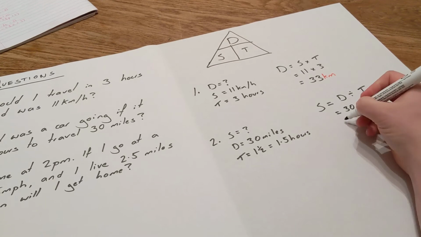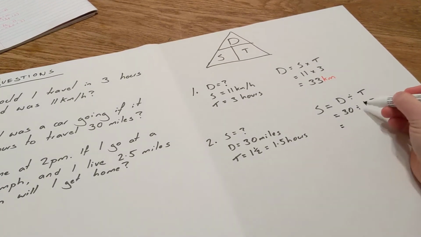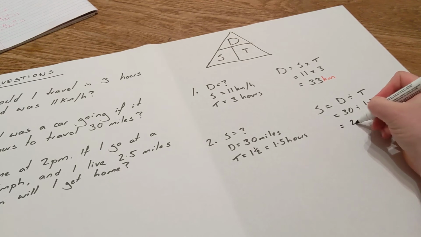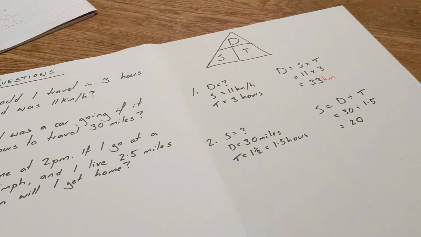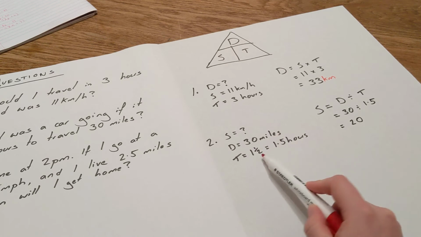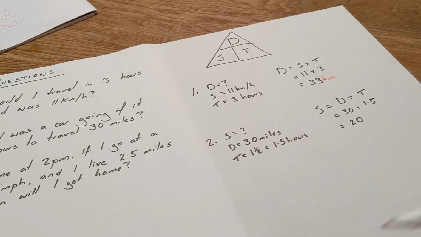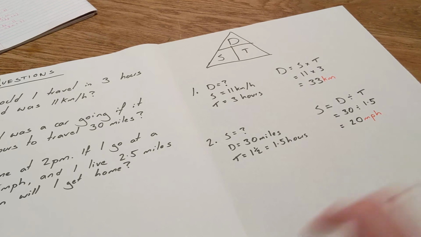Okay, and then we'll work this out. You could do it on a calculator, but if we do 30 divided by 1.5, we get 20. Now, what are our units here? 20 what? So the distance was in miles, the time was in hours, so our speed is going to be in miles per hour. So I was travelling 20 miles every hour.